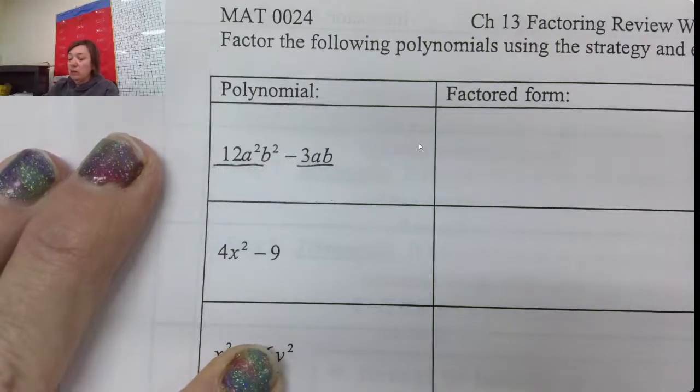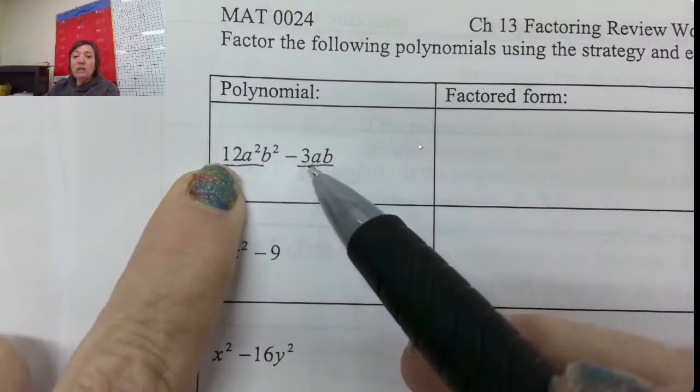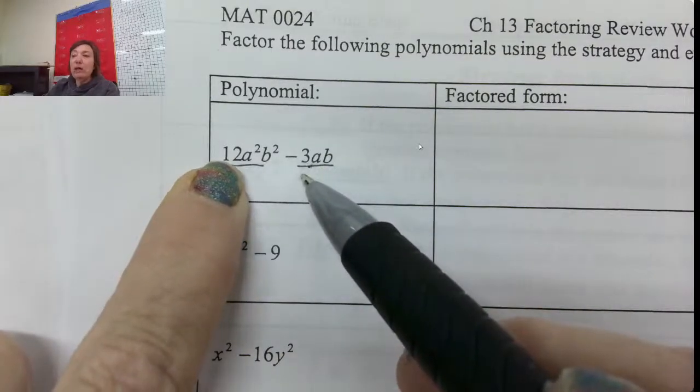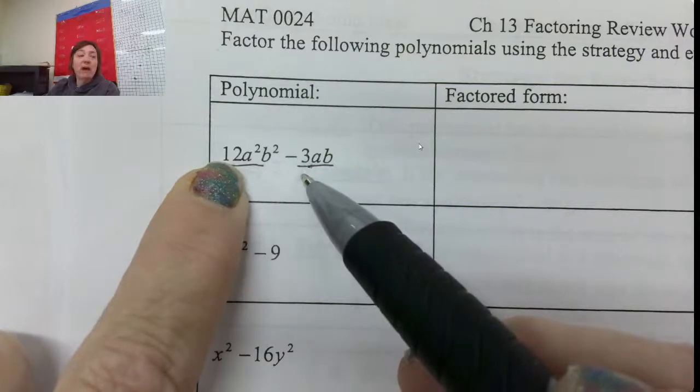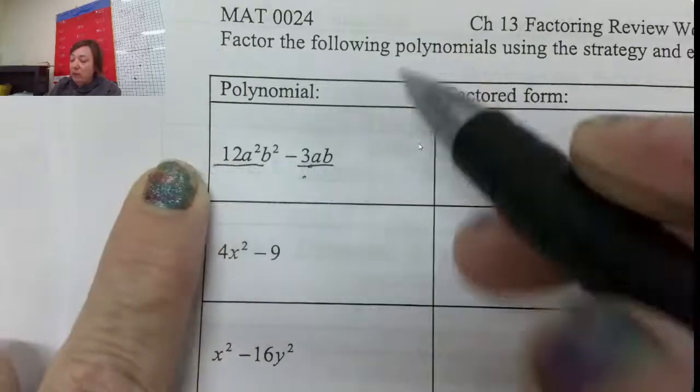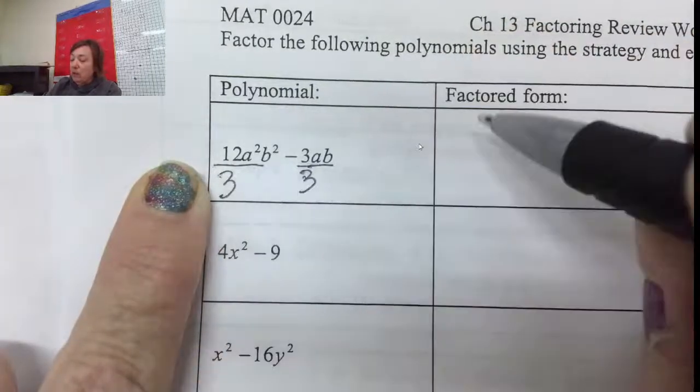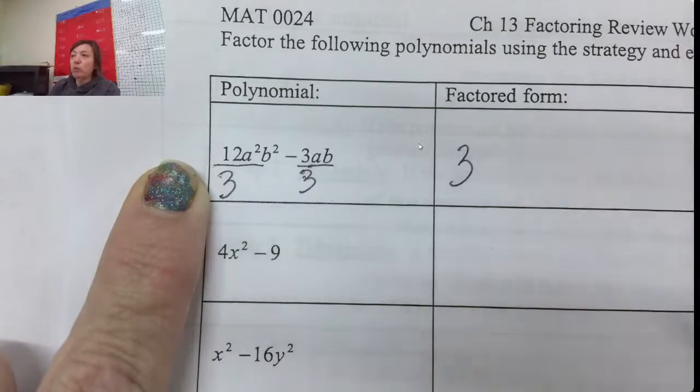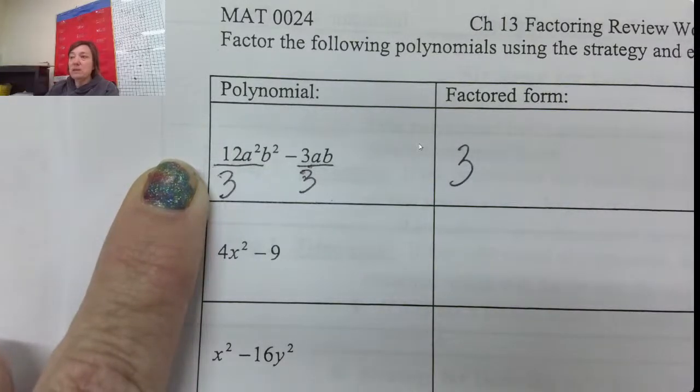So we'll look at the numbers. Is there something that could go into 12 and 3 evenly? Could we divide both 12 and 3 by the same thing? 3. So we're going to divide by 3 and we're going to divide by 3. And then over here for our factored form, we're going to write a 3 because it's going to be on the outside of our parentheses.